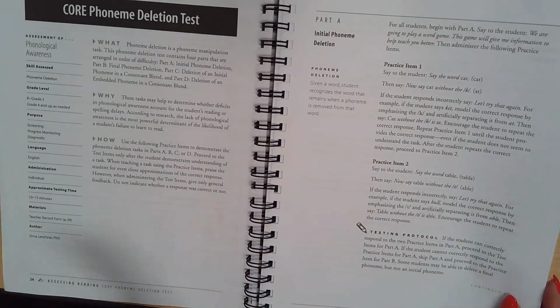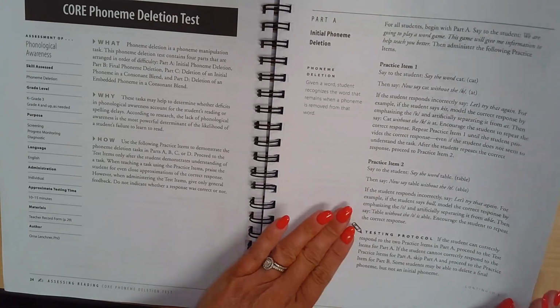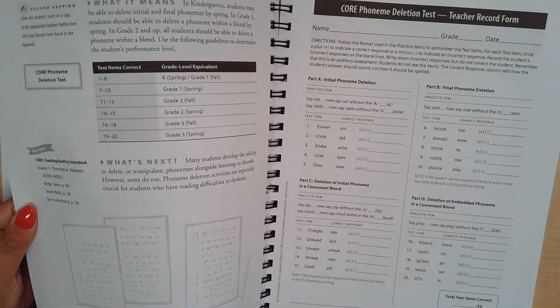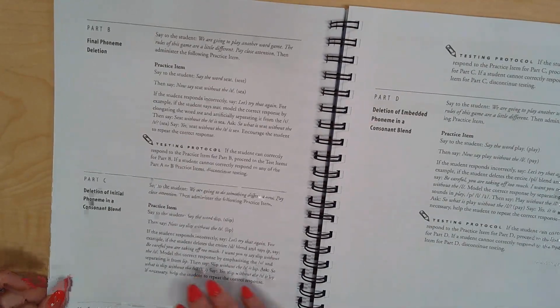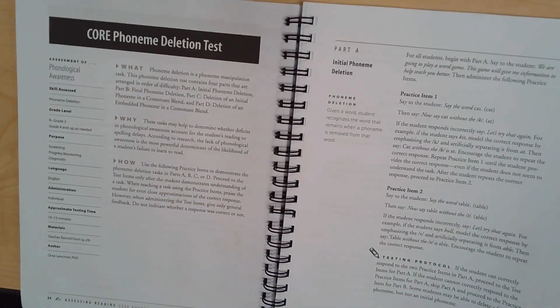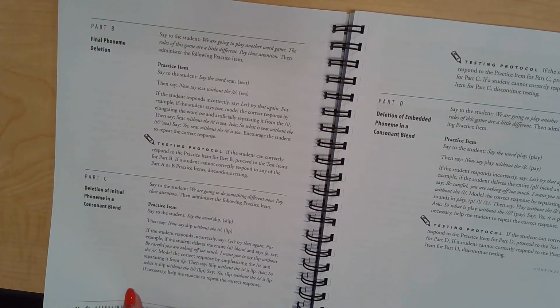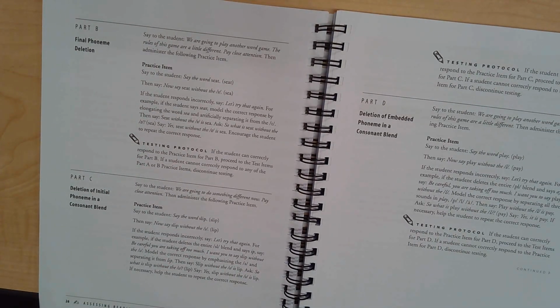But if the student is unable to respond to the practice items for part A, you're not going to do this part of the test for that student. However, you are going to go ahead and move on to part B, because even though a student may not be able to do initial phoneme deletion task, they may be able to do final phoneme deletion tasks. So once you've determined whether a student goes to part A on testing or if you're just skipping part A and going to part B, we're going to move on to final phoneme deletion.